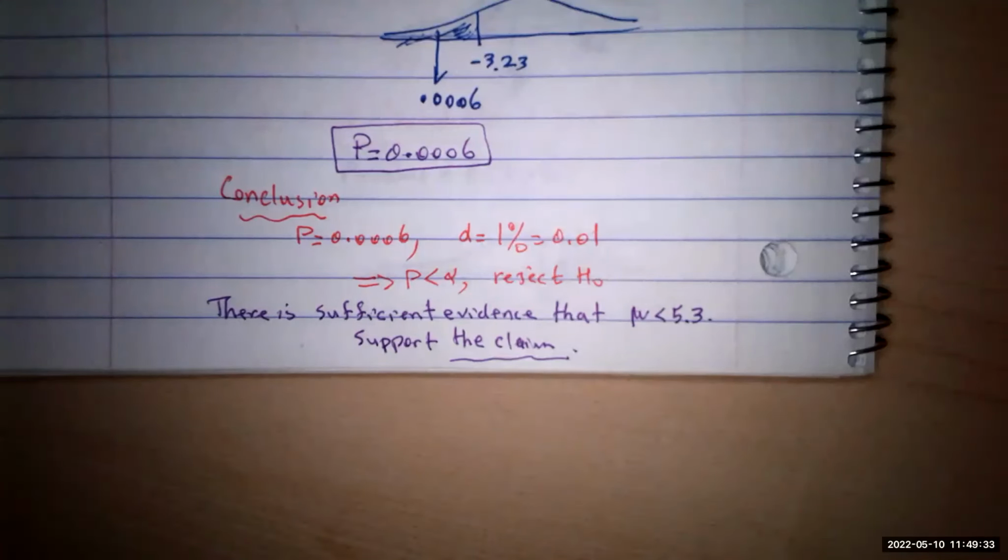So on the top, when you subtract it, that gives you negative 0.4. Then I want to divide it by 0.62 divided by the square root of 106.